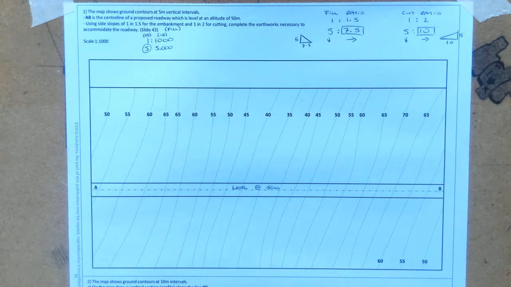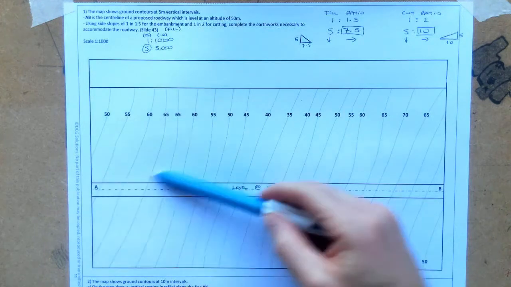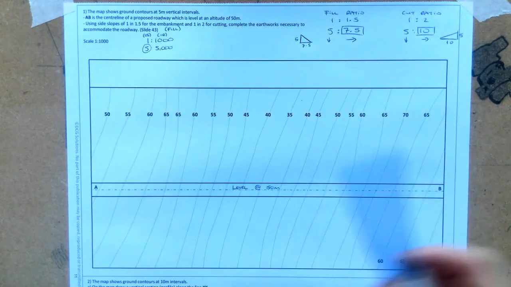Okay, so now what we're going to do is start filling in the earthworks for that area there. So first of all, what I want to do is identify the contours and where I'm going to have to cut and fill.